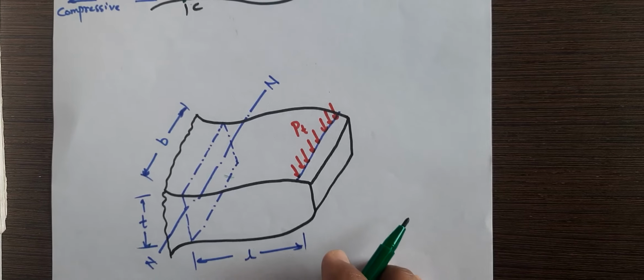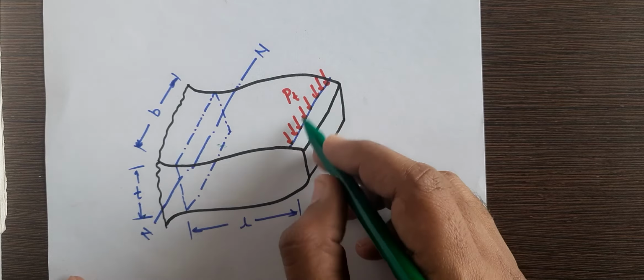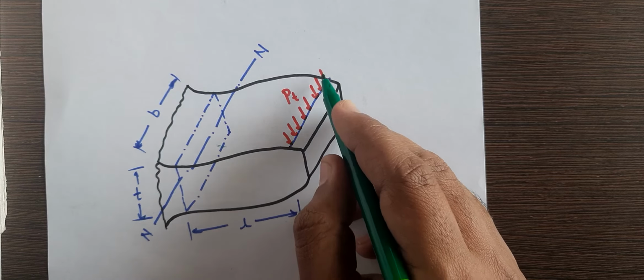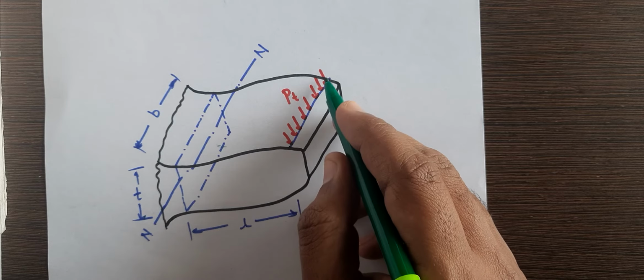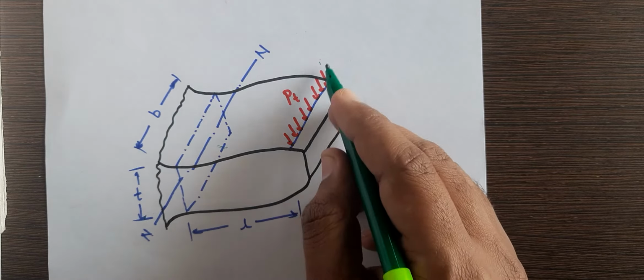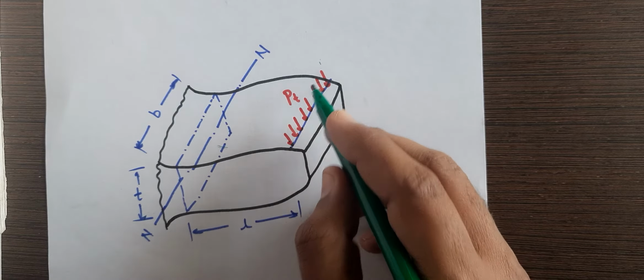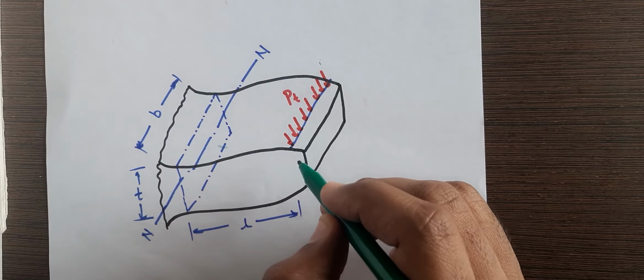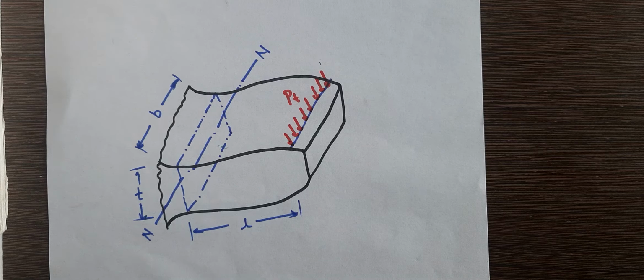Third, the load is uniformly distributed. Along the face width we are assuming that the load is uniformly distributed. But in actual practice the load may not be uniformly distributed. Maybe somewhere here the load will be maximum, here the load will be minimum, or anything may happen. To take that into consideration, we will use a load distribution factor in the numericals. So the load is assumed uniformly distributed.